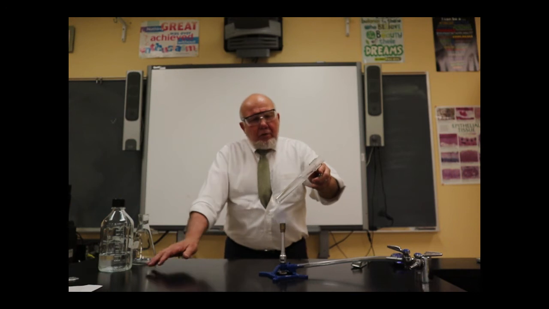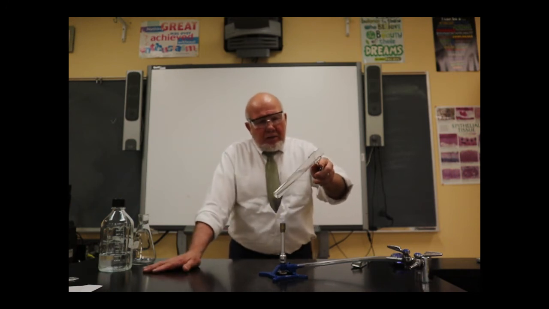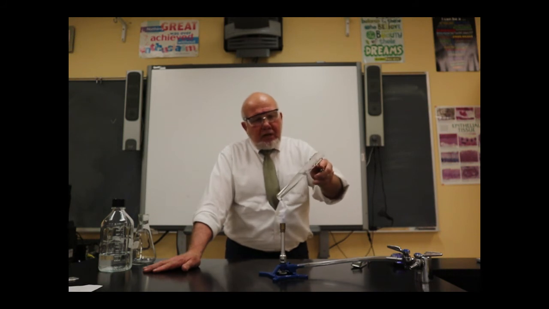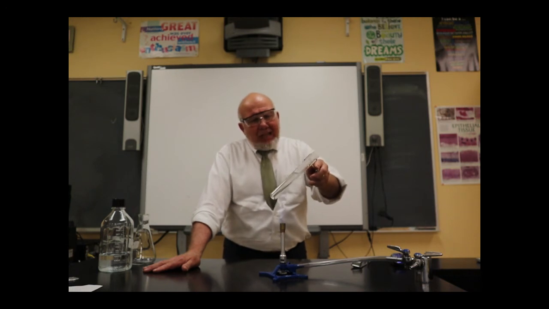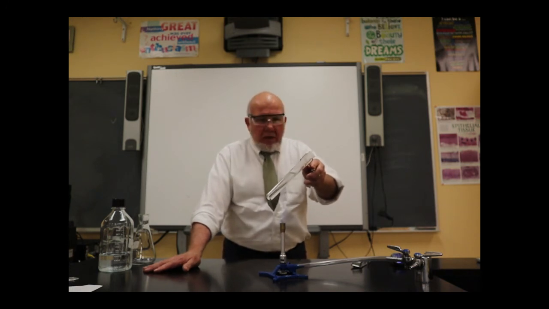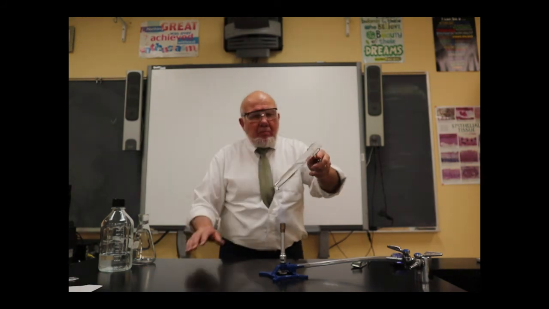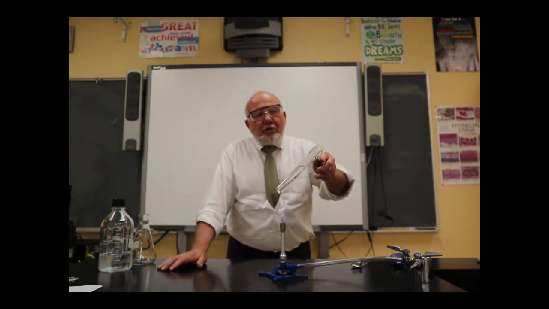Now, I have an alternative, another way I could have done this, and I chose not to do that because I wanted to demonstrate how to evaporate off a liquid in a test tube using this technique, slower. Another thing I might consider doing next time is using a beaker. A beaker has more surface area, and it will evaporate quicker.